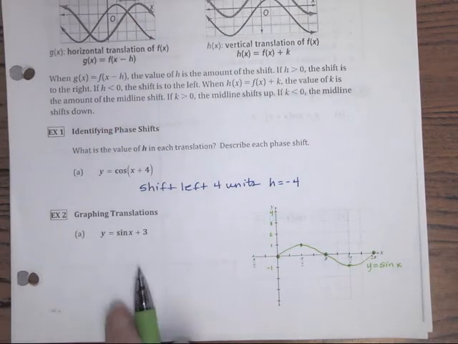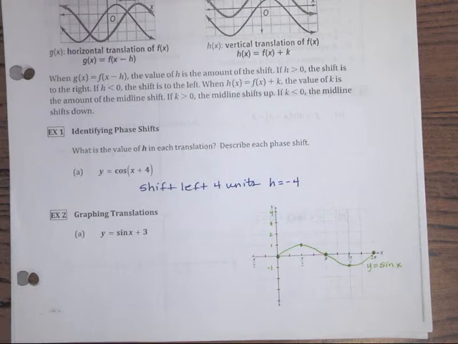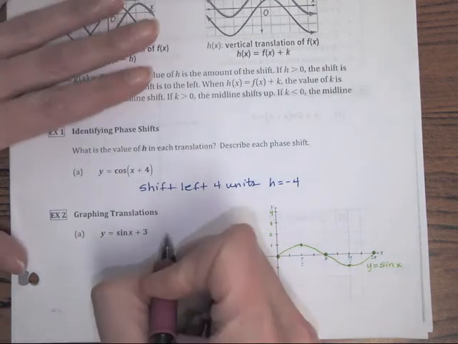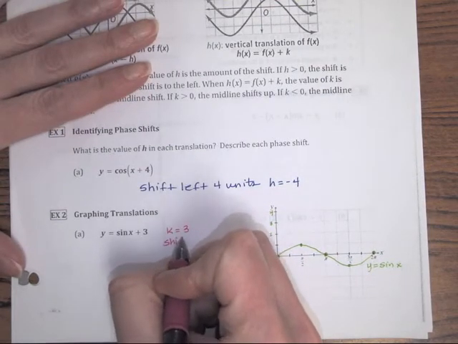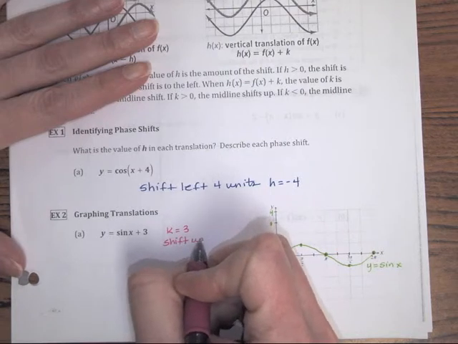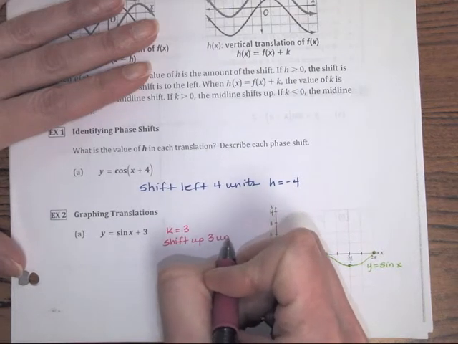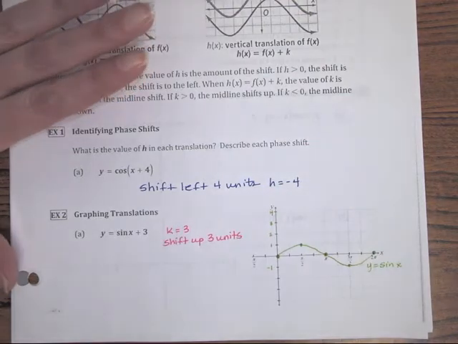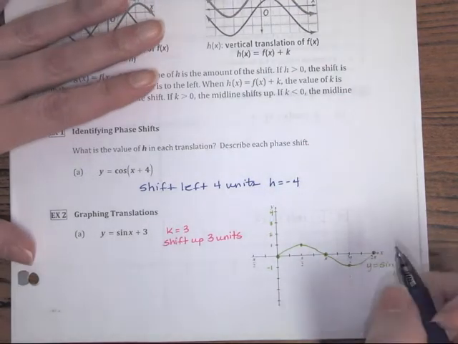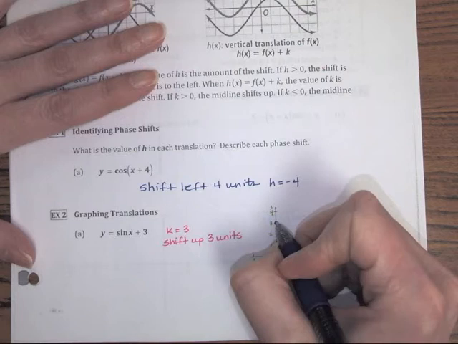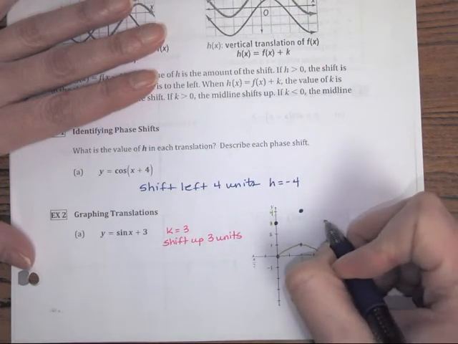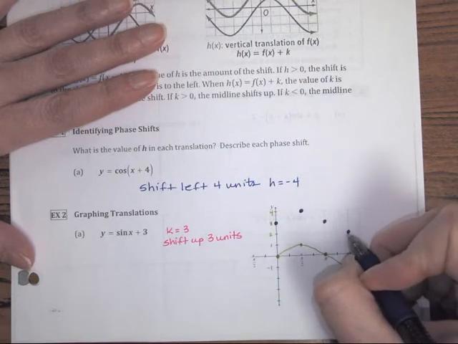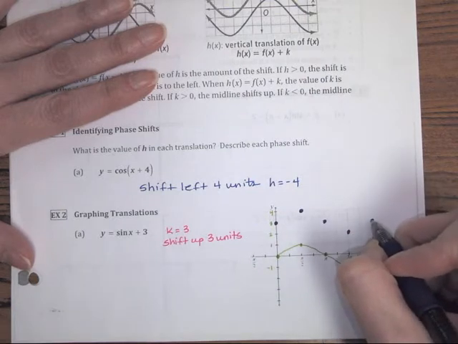Now, we have a plus 3. Is that an h or a k? Okay. That is a k. So we have k equals 3. Shift up 3 units. So when we do that, every single point here goes up 3 units. So here, this goes up 3, this goes up 3, this goes up 3, and this goes up 3.